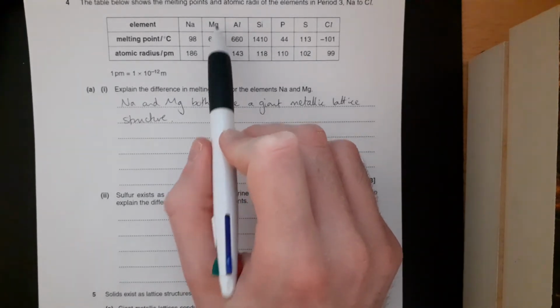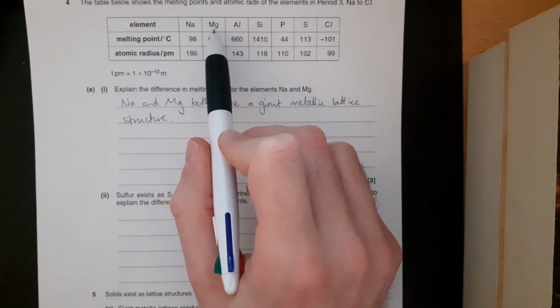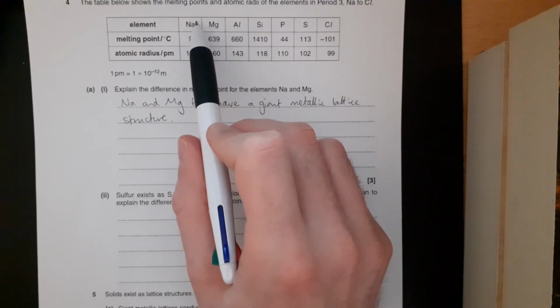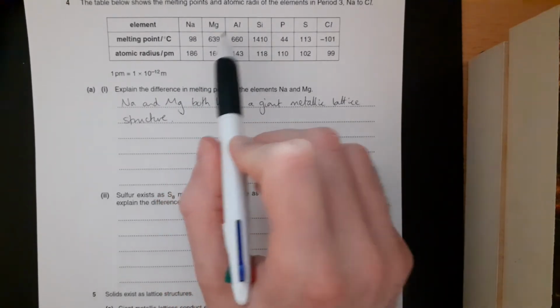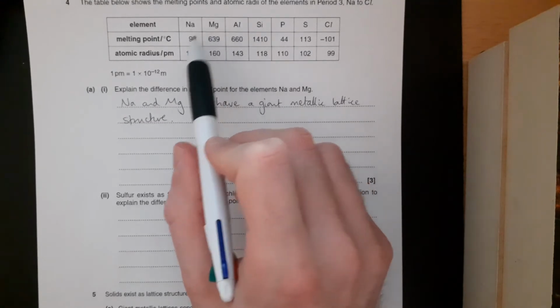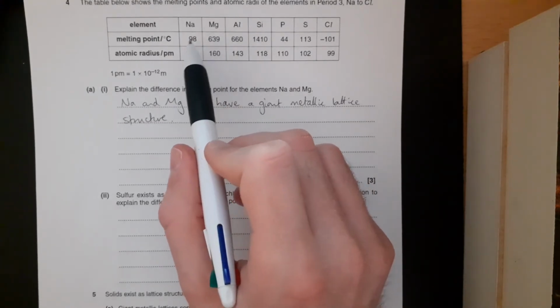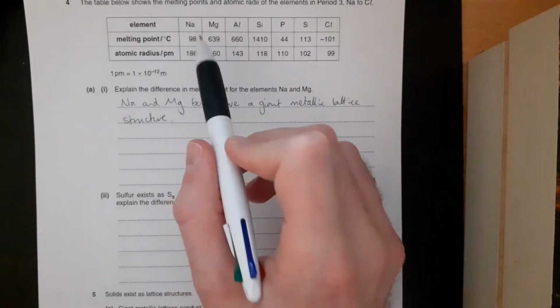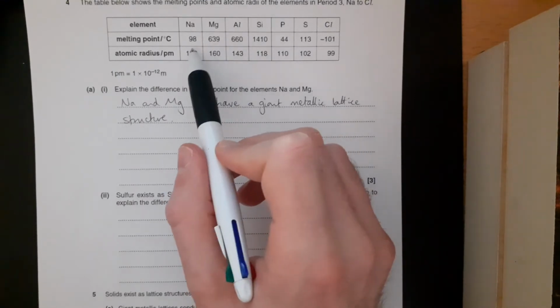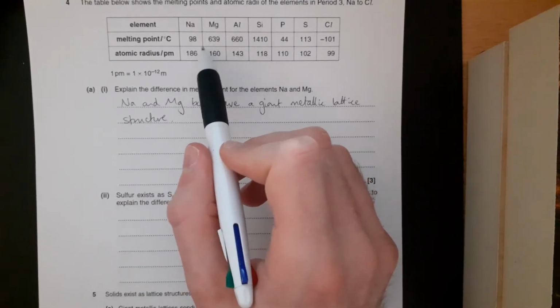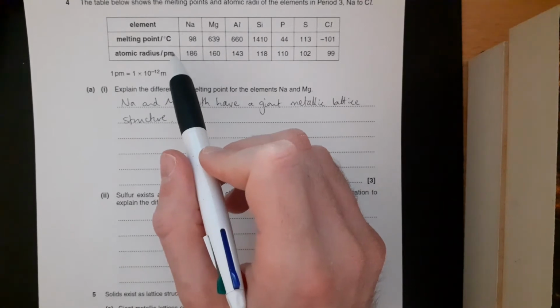So magnesium is going to have a 2+ ion, so it's got a higher charge than the sodium single plus, and it's also going to have 2 delocalized electrons per atom, whereas sodium's only going to have 1. So therefore there's going to be a stronger attraction because you've got more electrons to be attracted, and you've got a more highly charged ion for them to be attracted to.